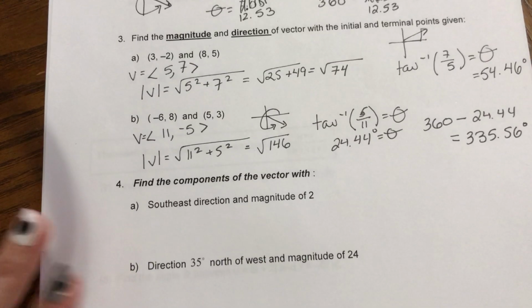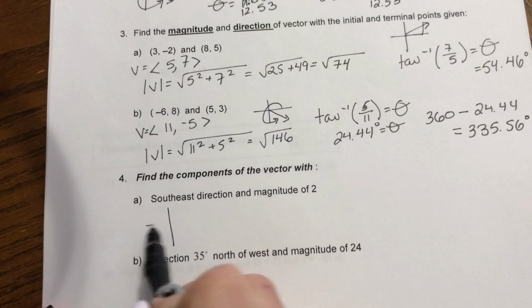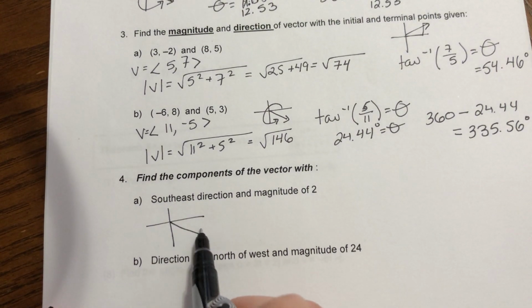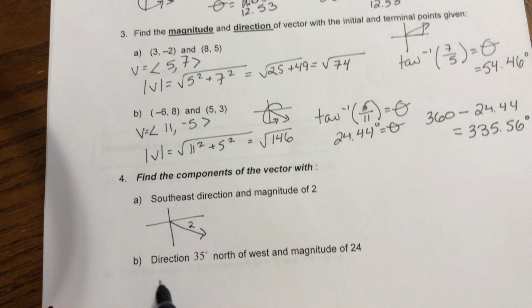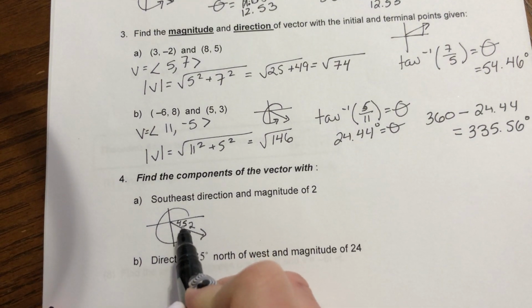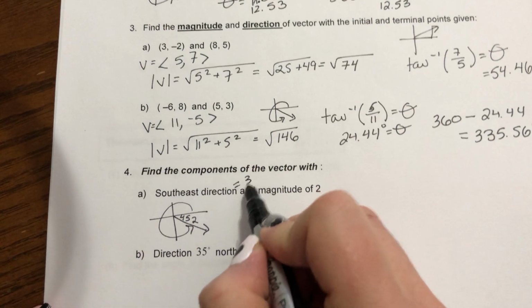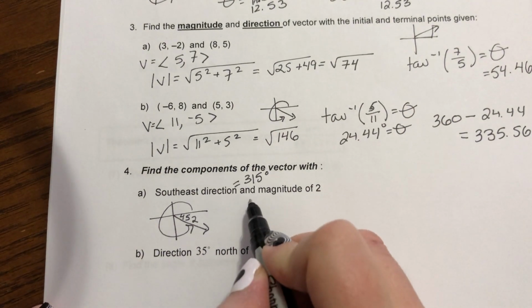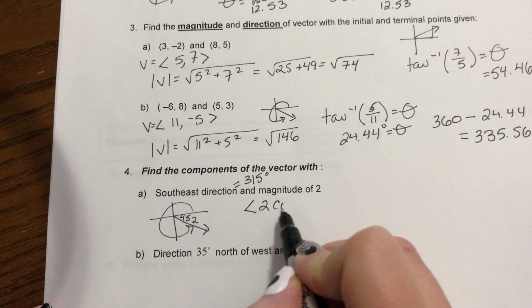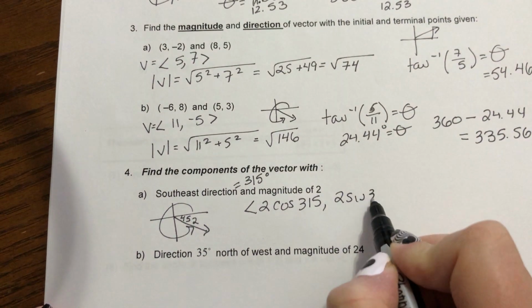Okay, number 4, find the components. Well, if it is southeast, that's this way with a length of 2. So this angle, because it's directly in between, is a reference angle of 45, so it has a direction of 315 degrees. So we'll do 2 cosine of 315, 2 sine of 315.